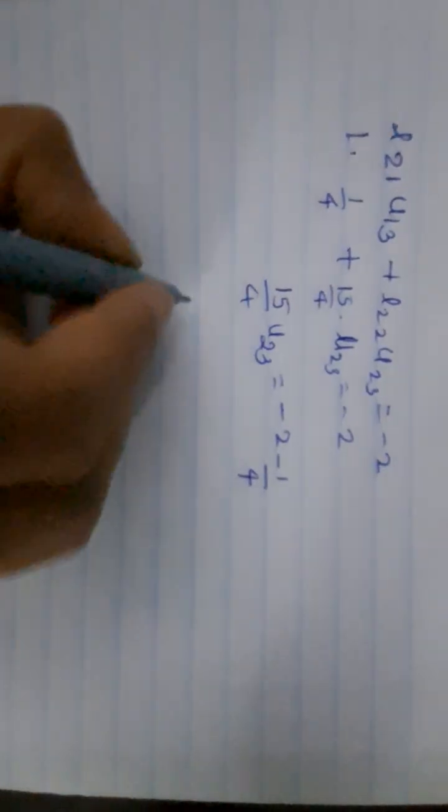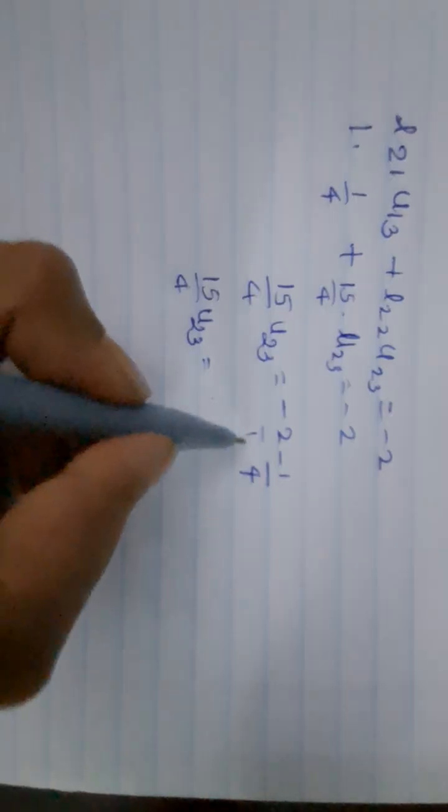So let me consider this: 15 by 4 U23 is equal to -2. 1 times 1 by 4 is 1 by 4. Taking this to the other side, it is -1 by 4. So 15 by 4 U23 is equal to, with 4 as the LCM, -9 over 4.